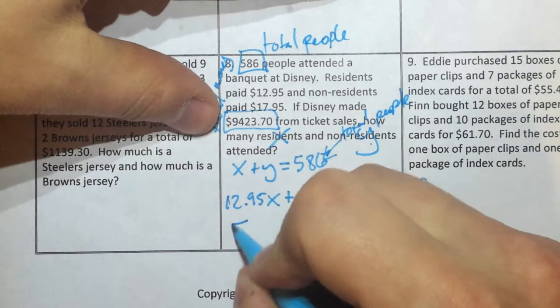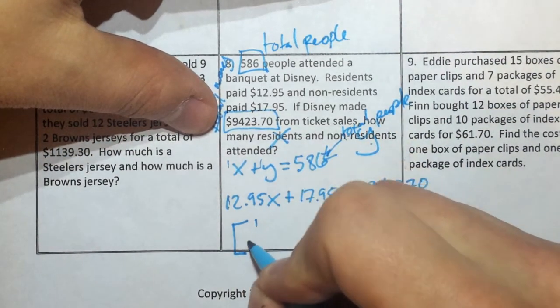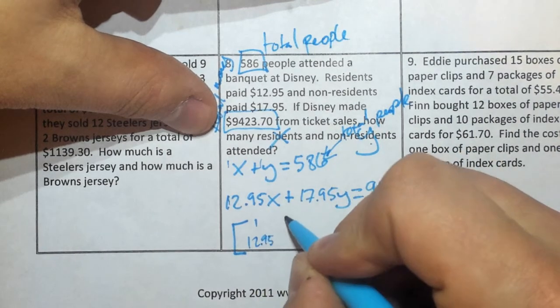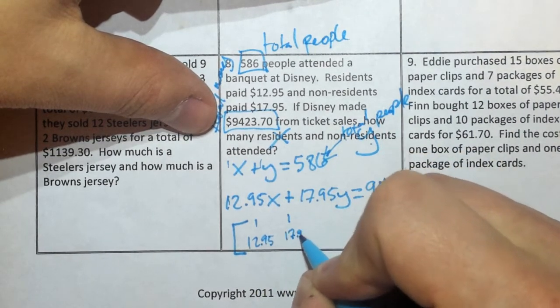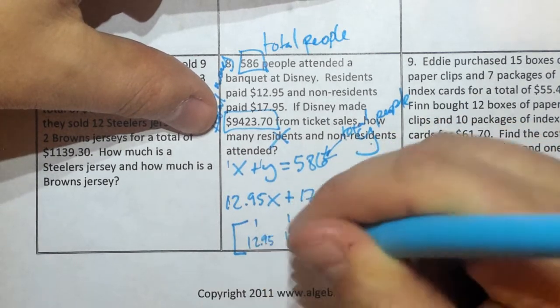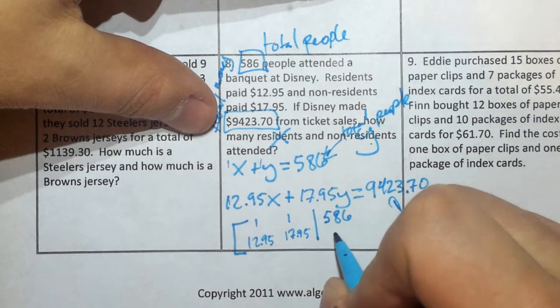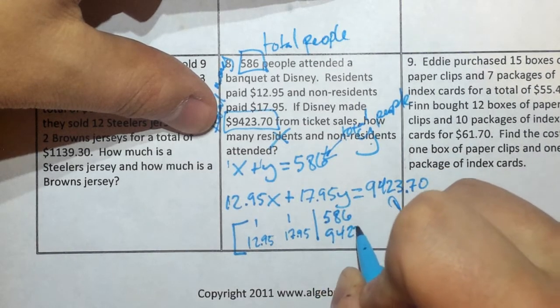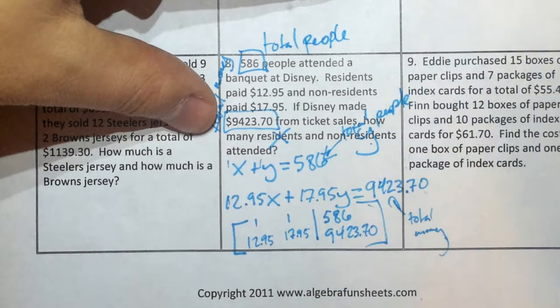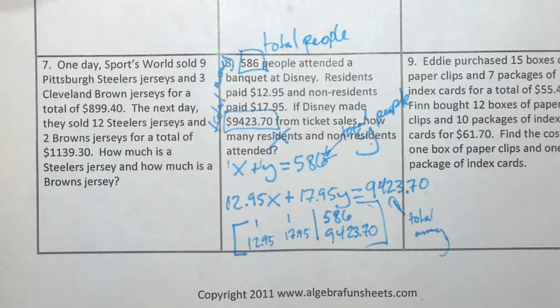Now let's build a matrix. Again, these ones are just 1 and 1 since those are the coefficients. So it's going to be 1, 12.95, 1, 17.95. These matrices always look weird because it's a 1 on top and then weird numbers on bottom. And then we'll have 586 and then 9,423.70. So yeah, weird looking matrix, but same format. Still a 2 by 3, they're just weird numbers. Once I have our matrix, we can do the same process to solve it.